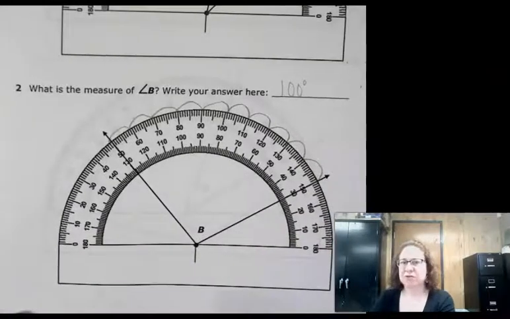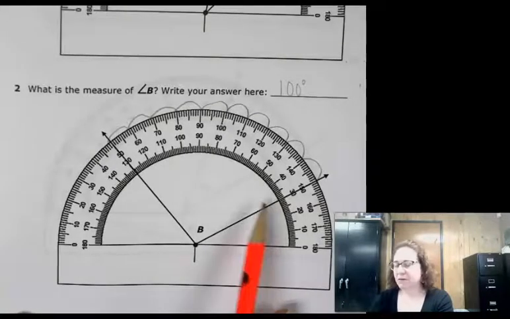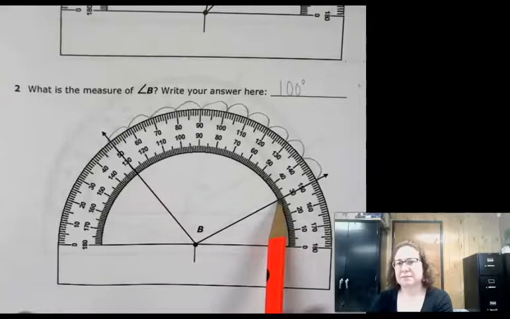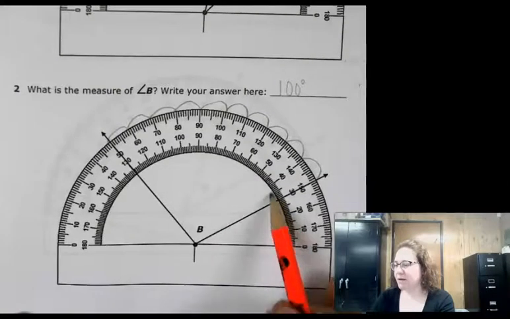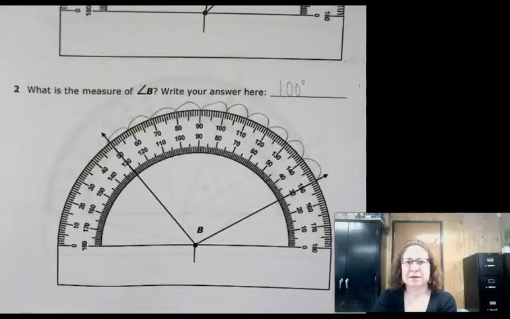Or we could have just done subtraction, right? We could have even used the inside numbers. We could have done 130 minus 30. That was easy enough. Or you could skip count up from 30 to 130. Lots of different ways you can figure that one out.